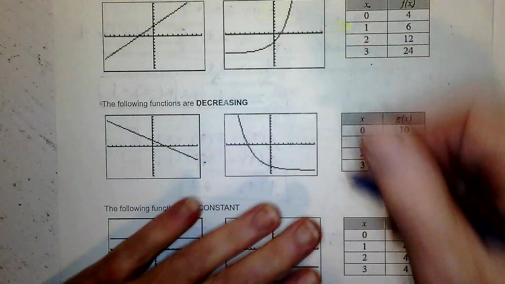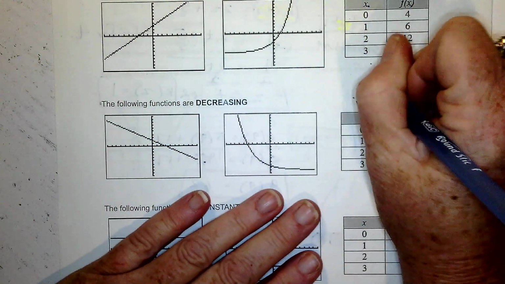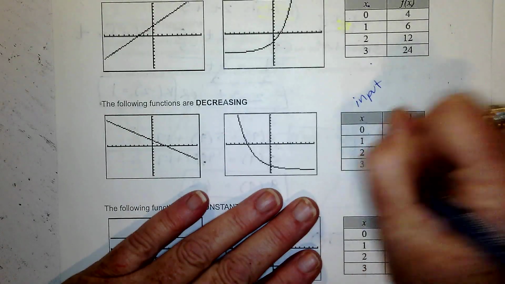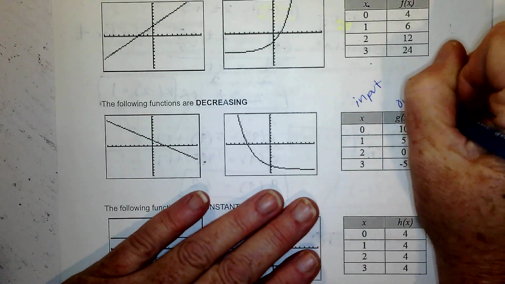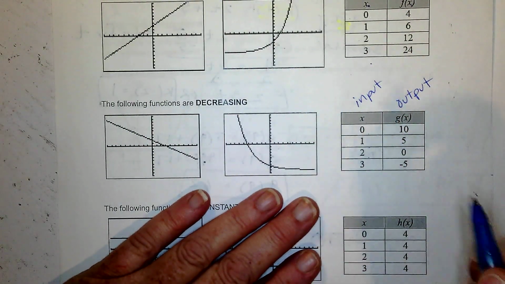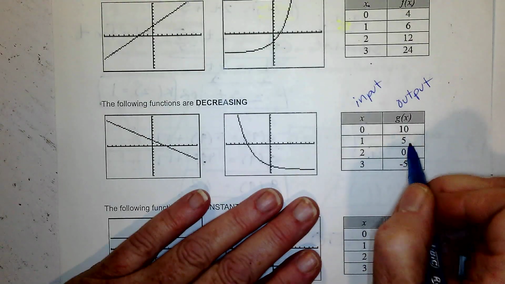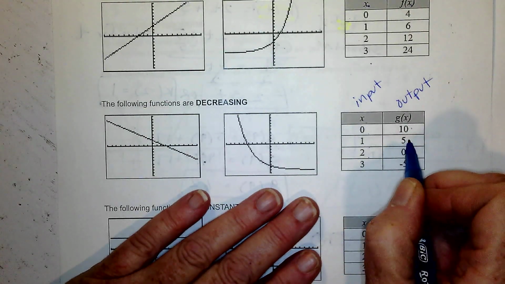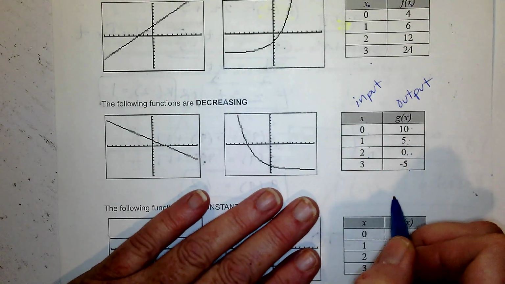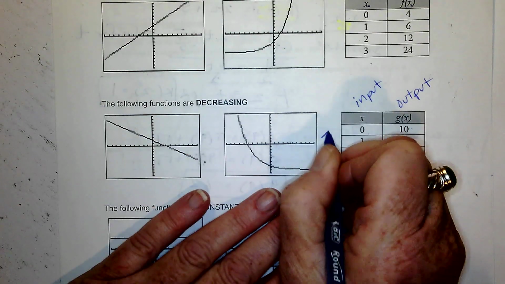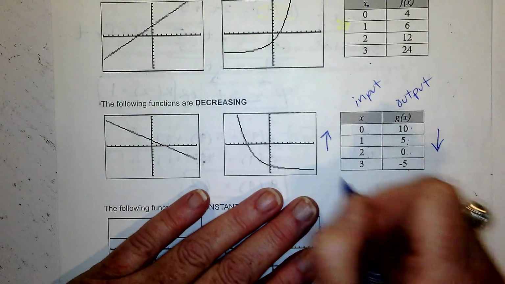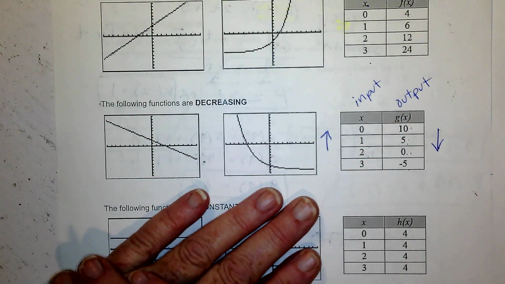Now this one is your input is going up. This needs to be going up. Your output should be going down if it's a decreasing function, and it is. 5 is less than 10, 0 is less than 5, negative 5 is less than 0. So this side's going up, this side's going down, so this is a decreasing function.